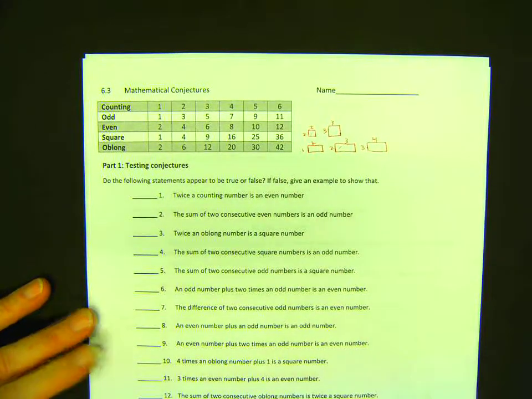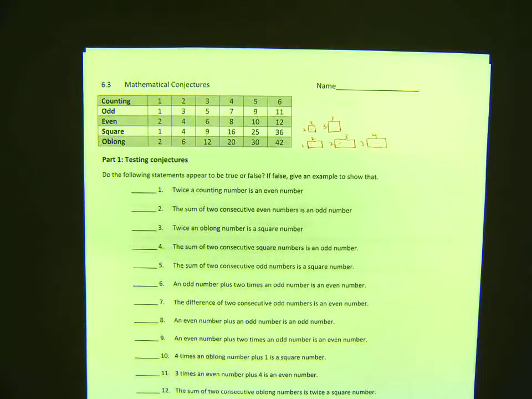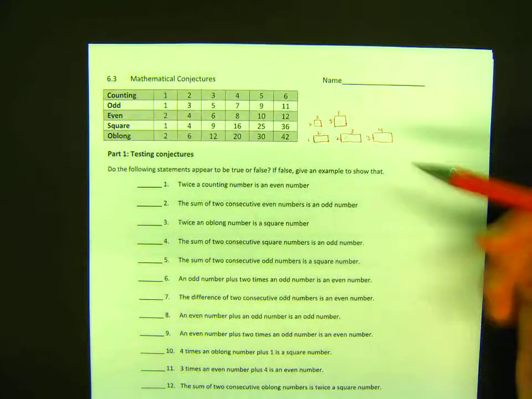These are oblong numbers. When you make a shape with those two numbers as the dimensions, you get a rectangle, and it's called oblong. And there's lots of other rectangles you can get, but these particular numbers have a name for the set, oblong numbers. So that's just to help us be able to talk about them.